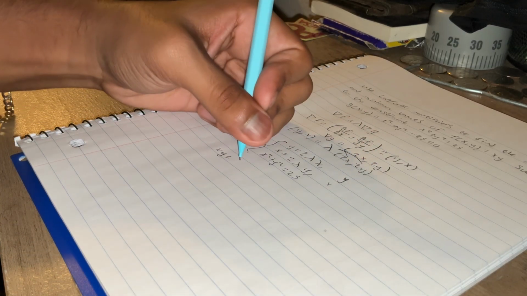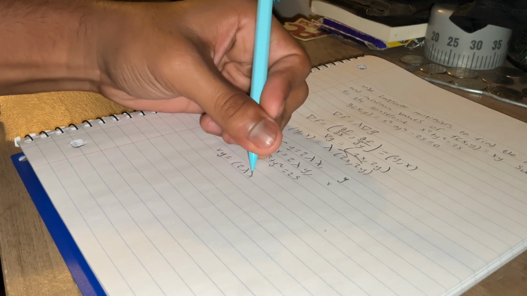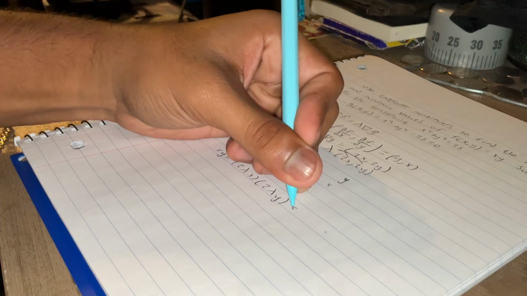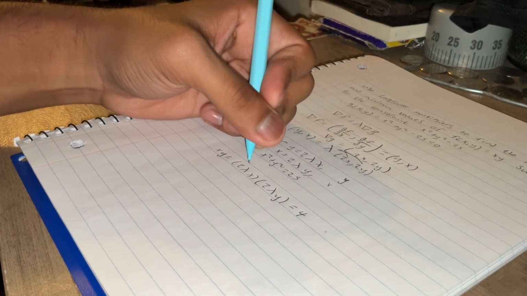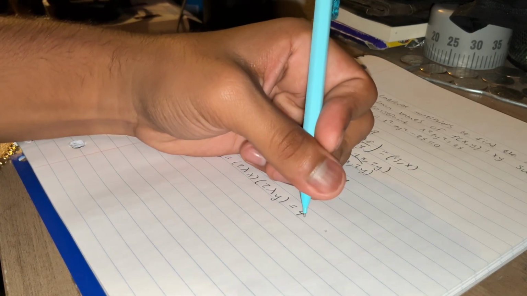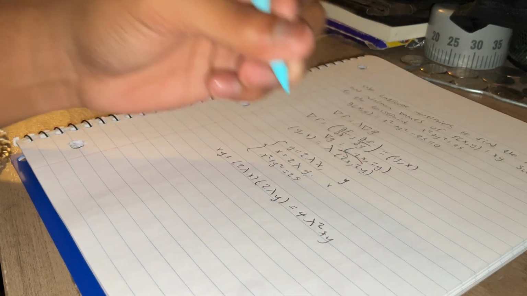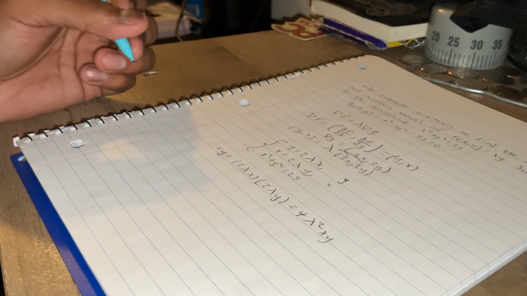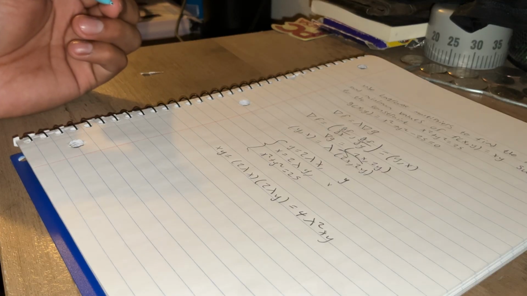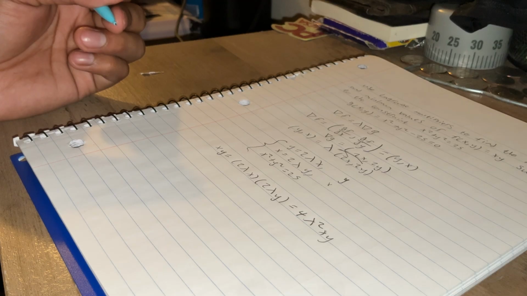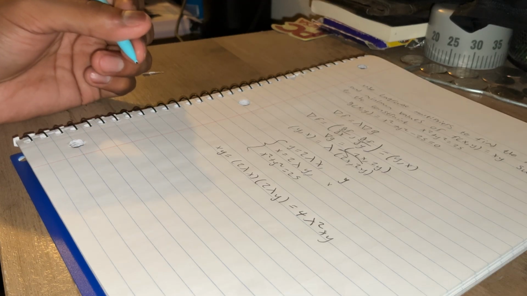So this will be 2 lambda x multiplied by 2 lambda y, which is 4 lambda squared xy. And since xy cannot equal 0 at the extrema, you have to divide by x and y.